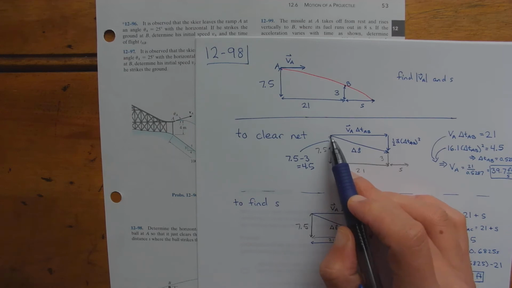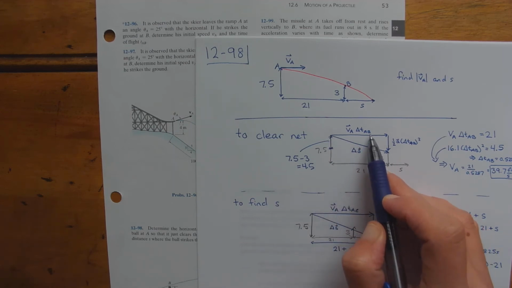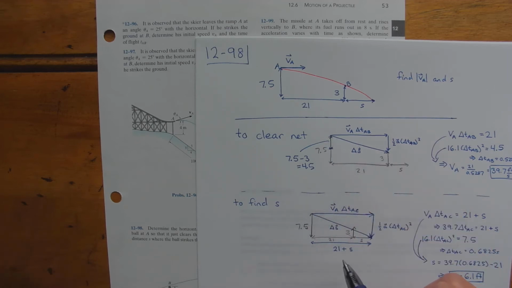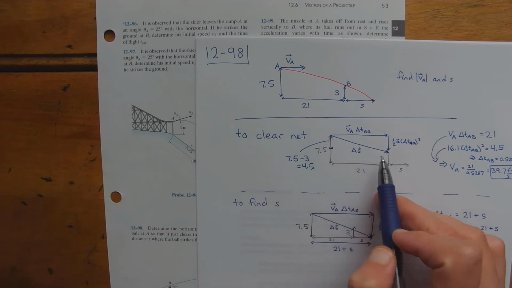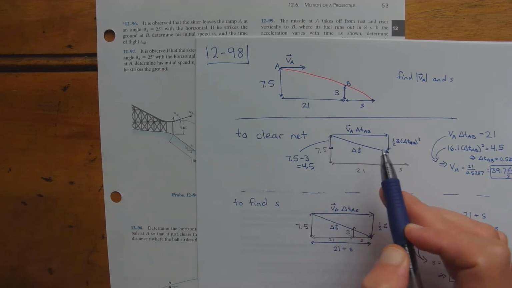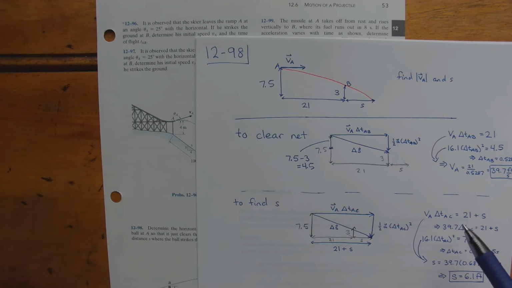And because we're only going to point B, I've called this delta T AB, so that this is just the time between when the ball is hit and when it clears the net. Delta S goes from point A to point B. The velocity is in the horizontal direction. And then we have the acceleration vector pointing straight downward, and we multiply that by 1/2 and delta t squared.